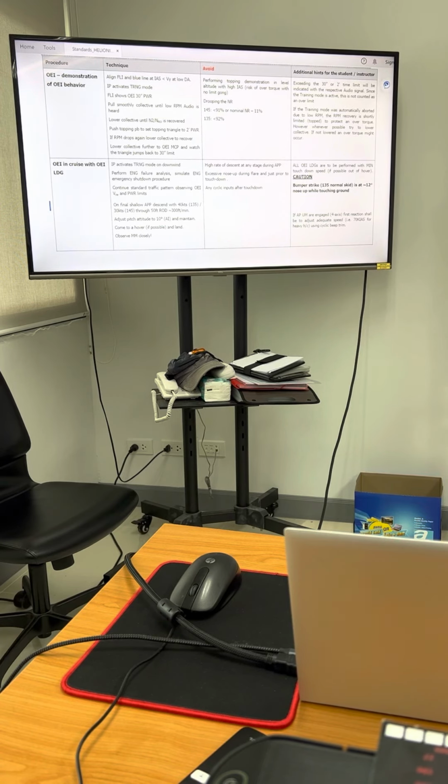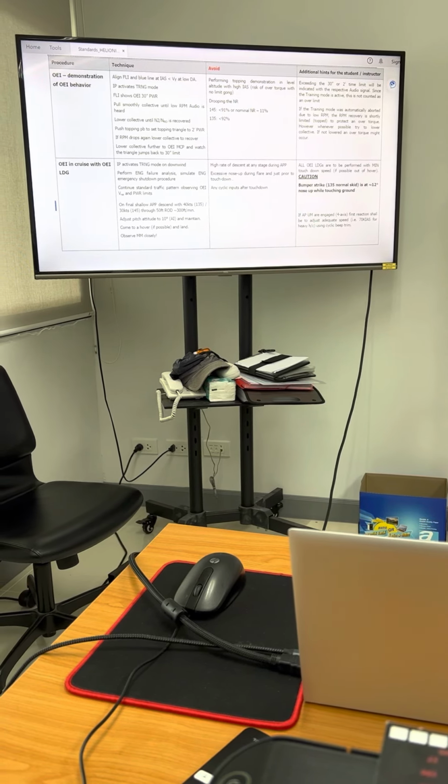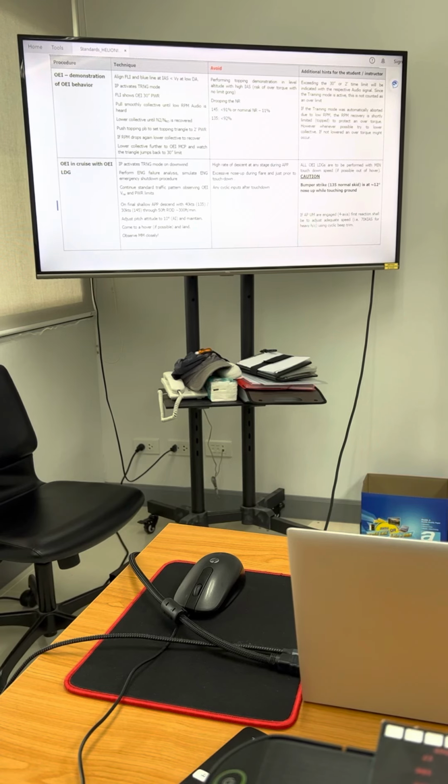Okay, so the bumper strike is at 12 degrees nose up while touching the ground. You remember this? If upper modes are engaged, the first reaction shall be to adjust an adequate speed, for example set 70 knots for a heavy aircraft, using cyclic beep trim.